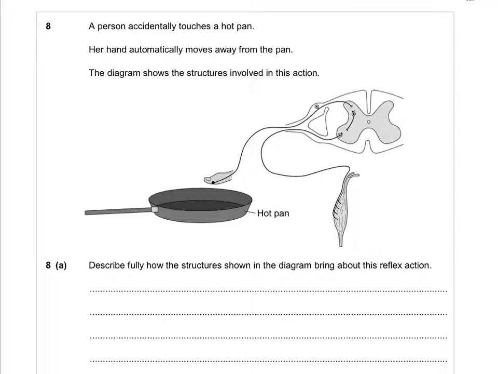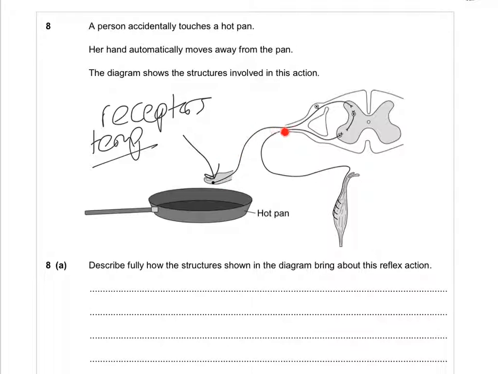So we'll look at these structures first, and we'll label what we've got. We've got the finger, which is going to have receptors, and those receptors are going to detect temperature changes. And then the pathway that the receptors then send a nerve impulse to the spinal cord is along this little section here that I'm highlighting. And that first neuron, one of the key words I'm going to mention, I'll just do that in a different colour, is the sensory neuron.